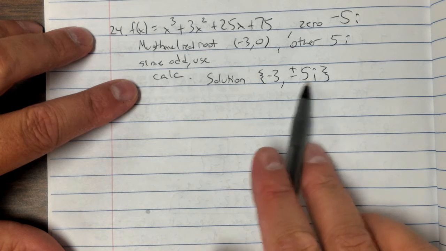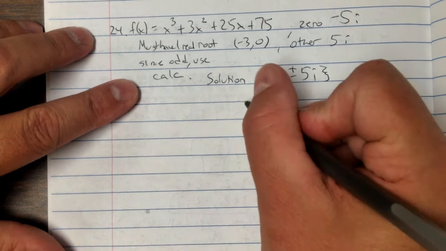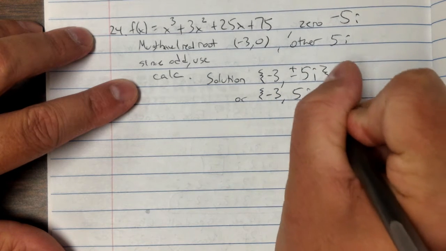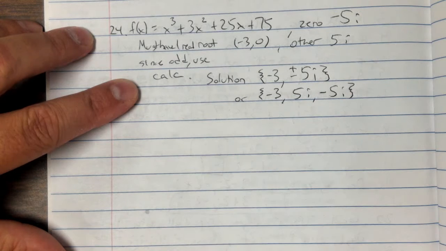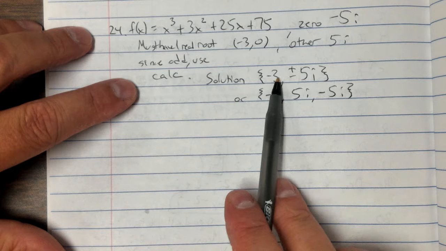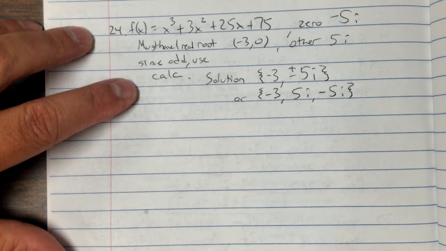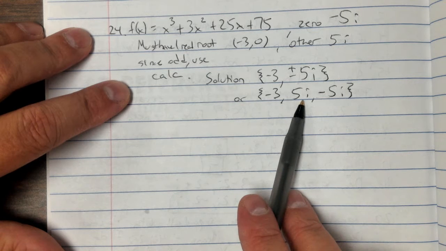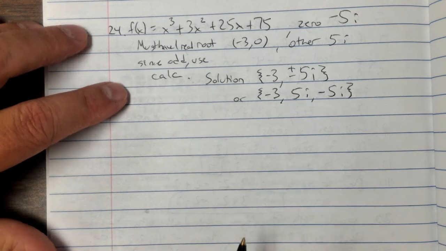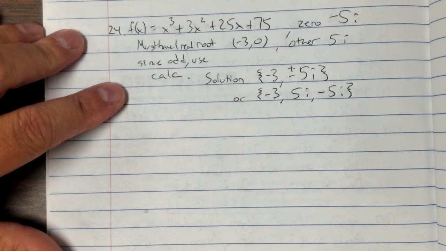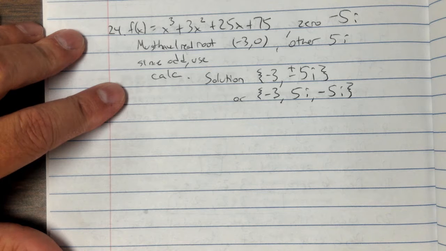Now, if MathXL doesn't like that for some reason, then put it as negative 3, comma 5i, comma negative 5i. But I think it should accept that. But if you had a number plus or minus, then it may not. So just experiment with that on your own. But we're going to want that. Any questions? Okay, so that's 24.